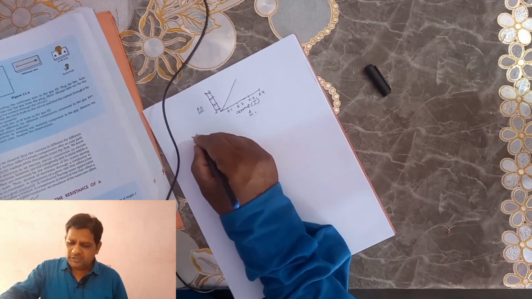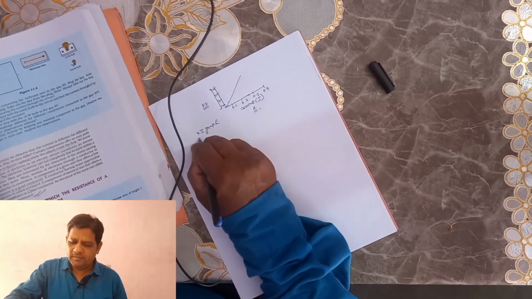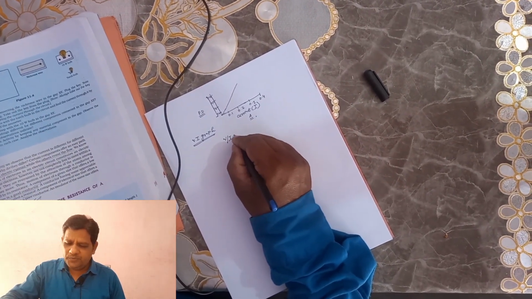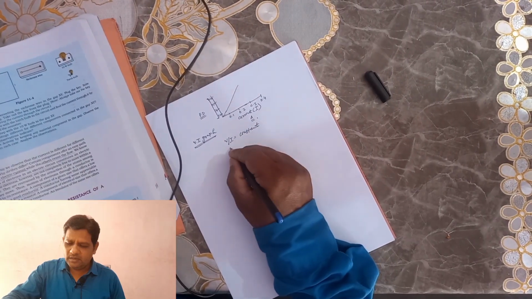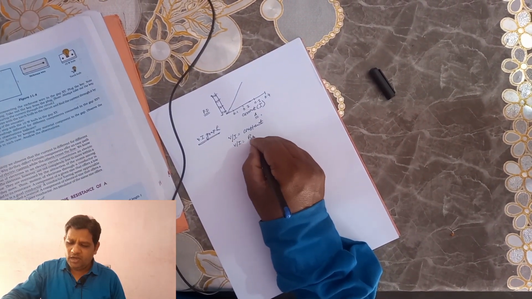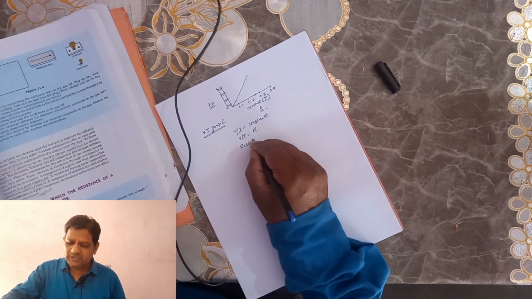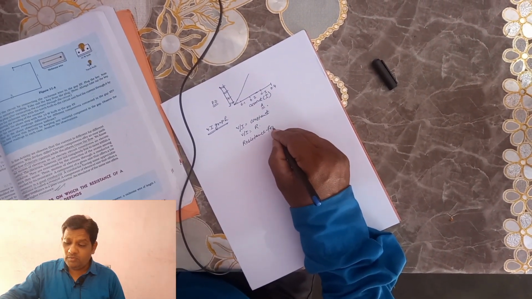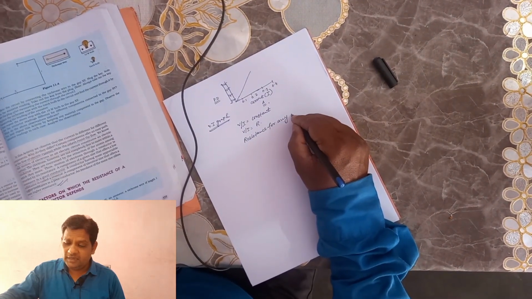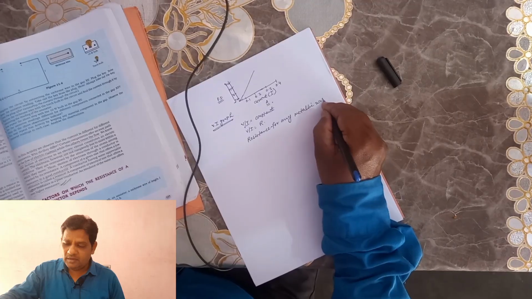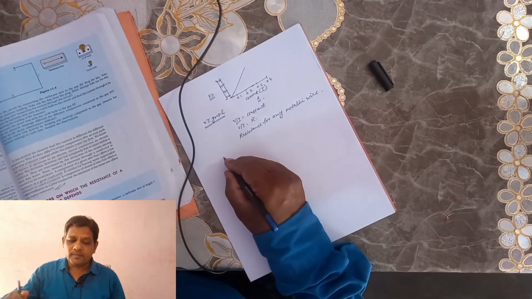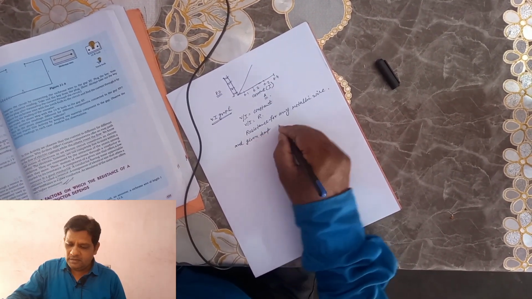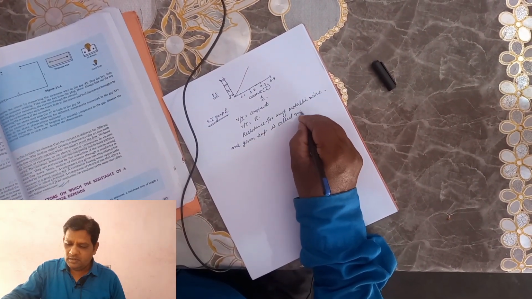This is the VI graph, the voltmeter current graph. Suppose, what is VI? V by I is always constant, that means V by I equal to R. What is R? R is the resistance, constant, for any metallic wire at a given temperature. It is also called resistance.